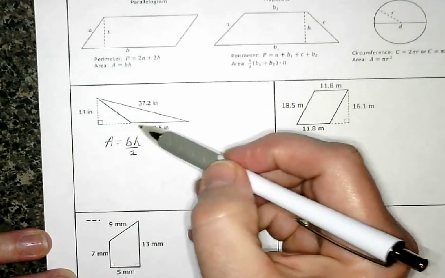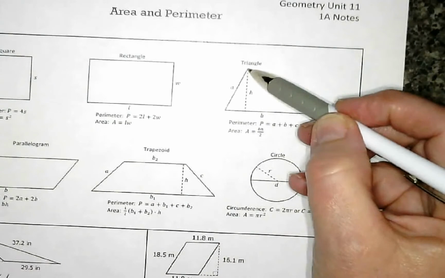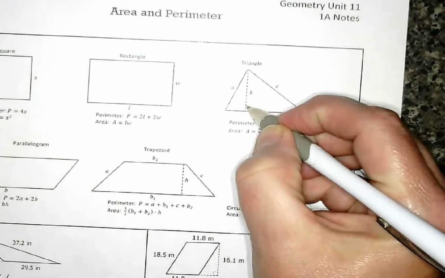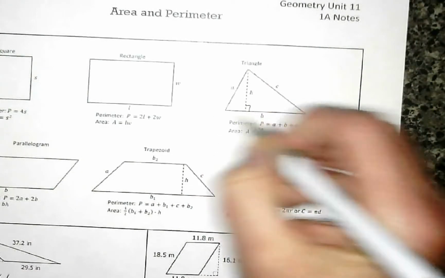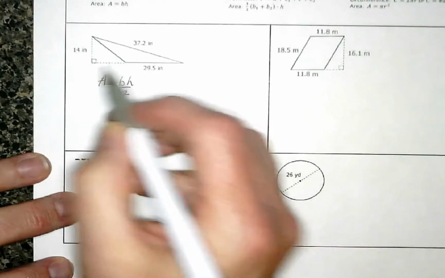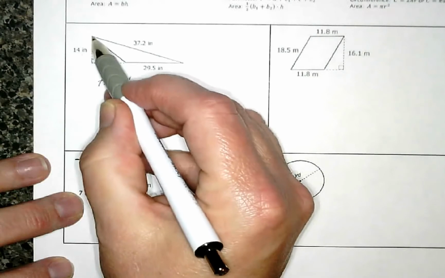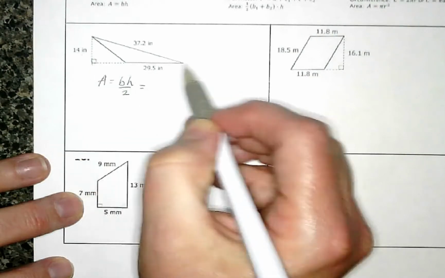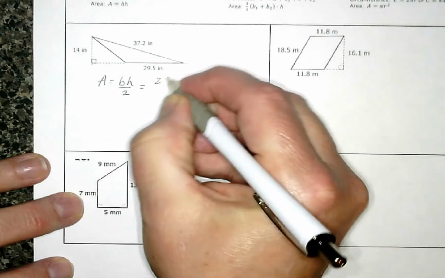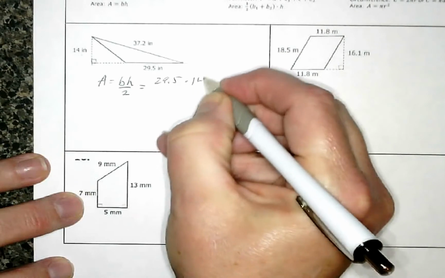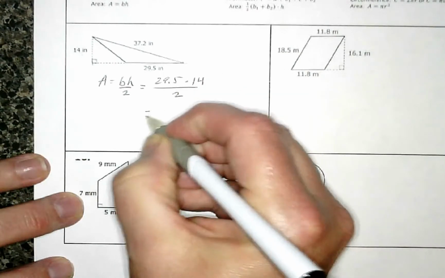Okay, they're always perpendicular. So the height does not always have to be, as this formula shows, this is the height here. It is perpendicular to this base or this side of the triangle. Sometimes our height is outside the triangle. So this 14 outside here is how far it is from the top down to the base, which is the 29.5, times the 14 divided by 2.